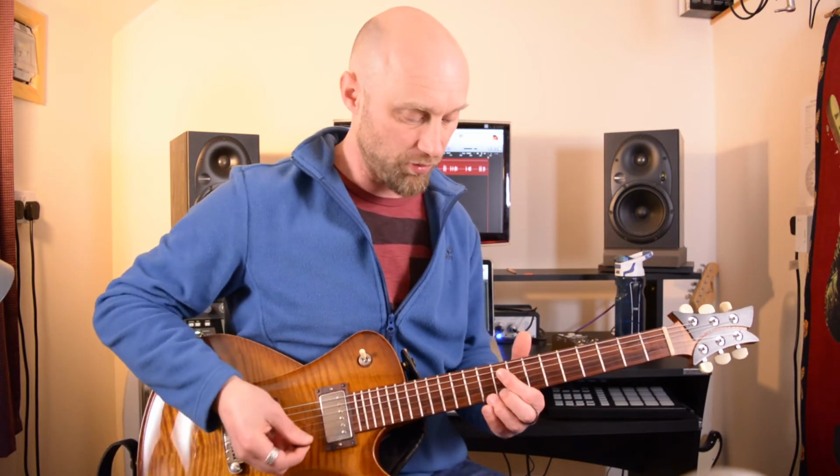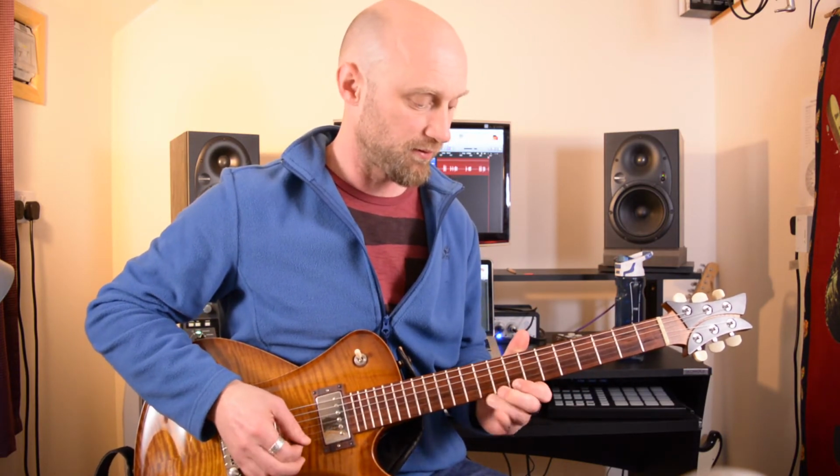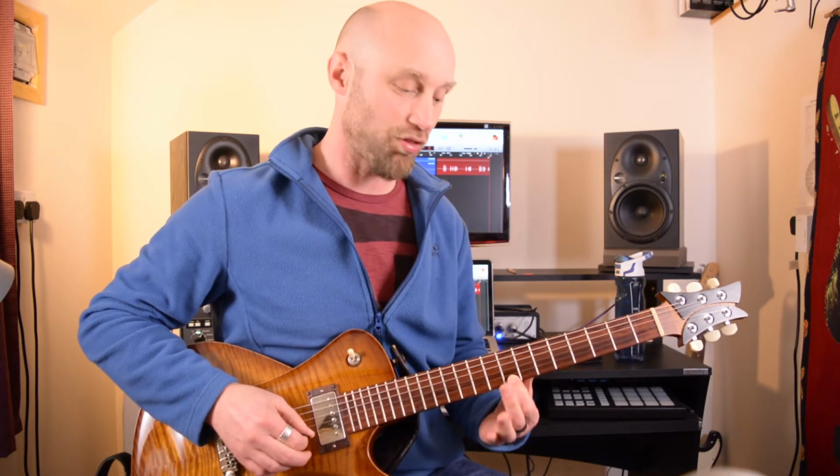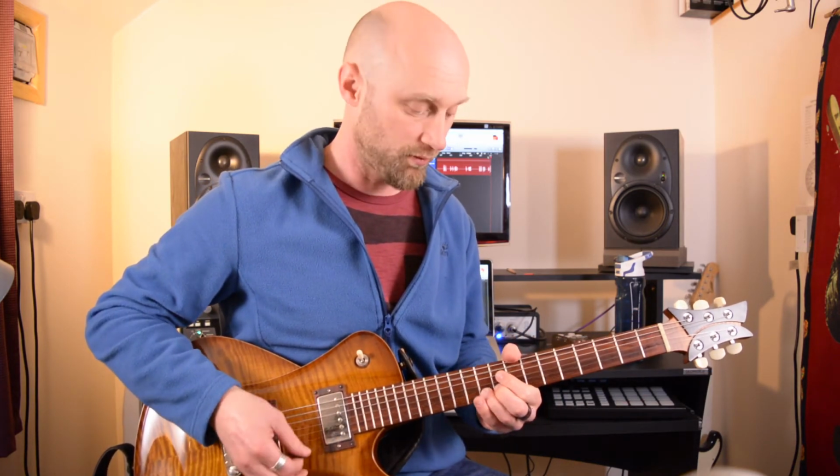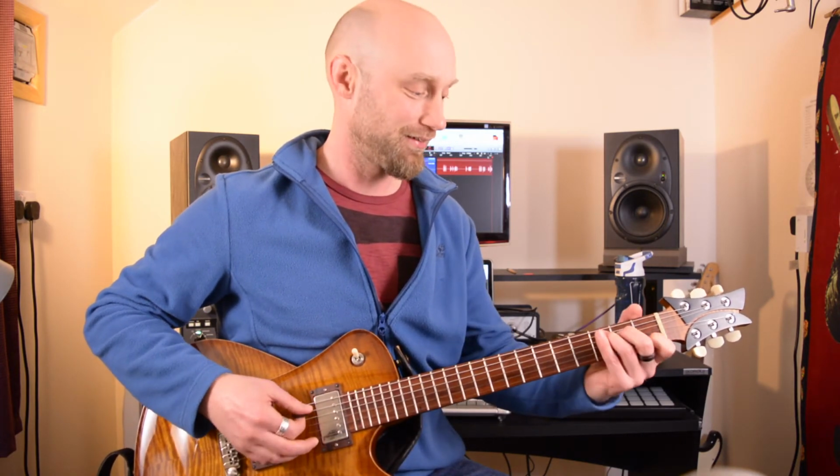When I'm soloing, I know that if I finish a phrase on one of those notes, it's going to sound good. So for example, I could play something like, and that's going to sound good because it's finishing on a C. Or a very similar one. That one's finishing on a G. So it's liberating to understand this stuff, right?